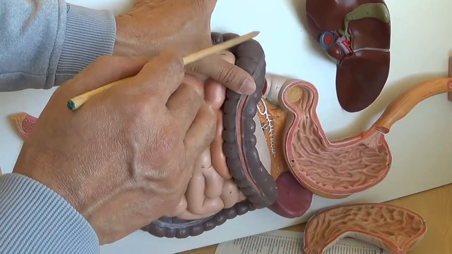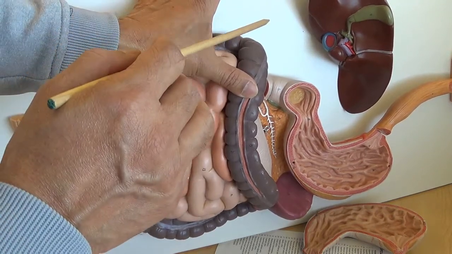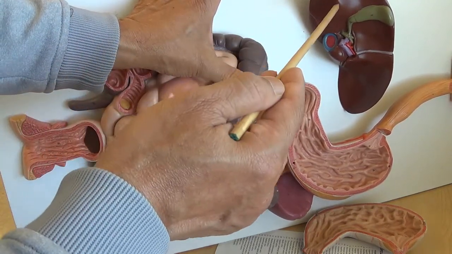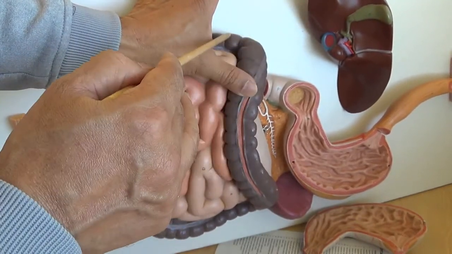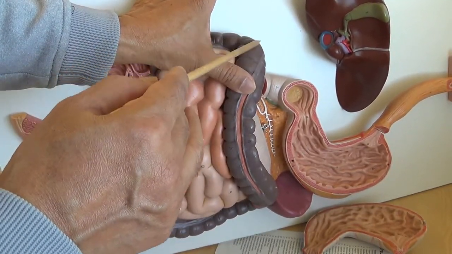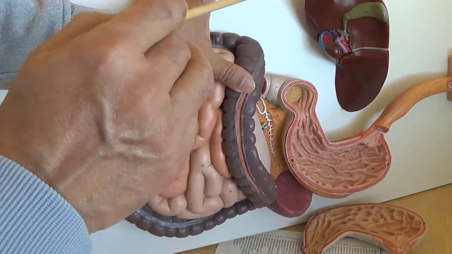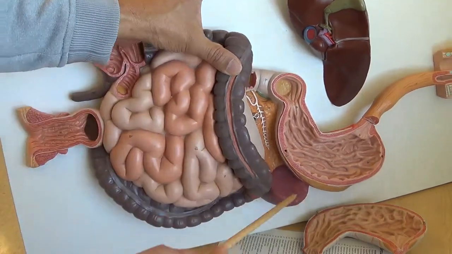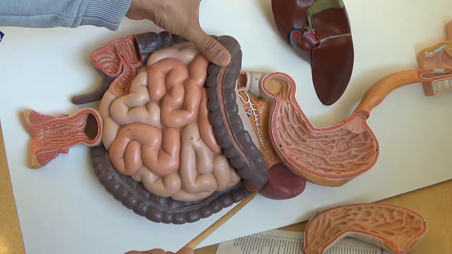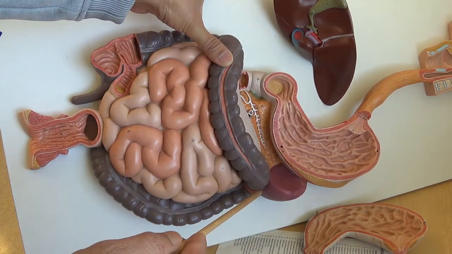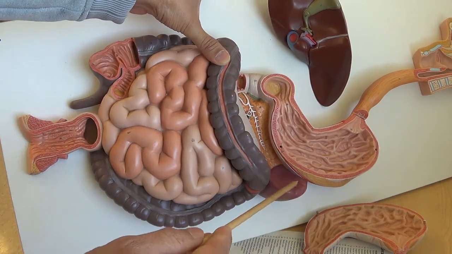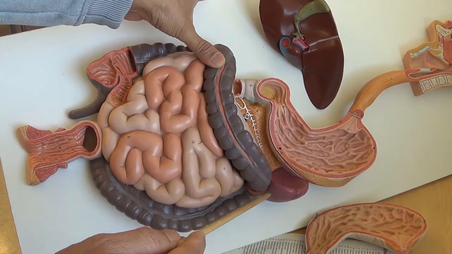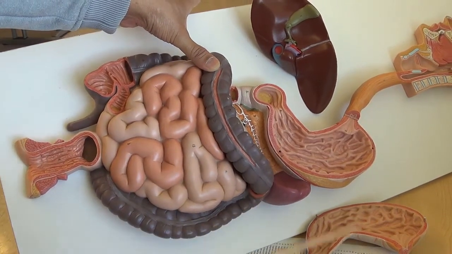Okay, now you see the area where the ascending and transverse meet, this curve or angle, this is called the right colic flexure or hepatic flexure. Hepatic means liver, so this is the liver. So since it is on the liver side, that's why it is called hepatic flexure or right colic flexure. And this one, where the transverse meets the descending colon, this is called the splenic flexure. Why? Because this is the spleen. Okay, splenic flexure or left colic flexure.